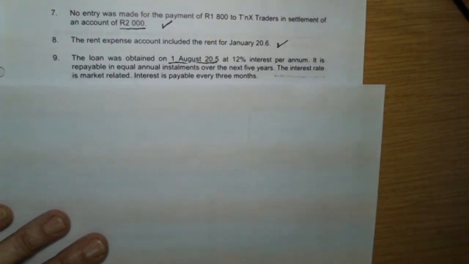The loan interest is 12% per annum, and we are going to repay the loan in equal annual installments over the next 5 years. We don't need to worry about that because the first installment will only be in 2006, the next year. And they tell us the interest rate is market related and interest is payable every 3 months.